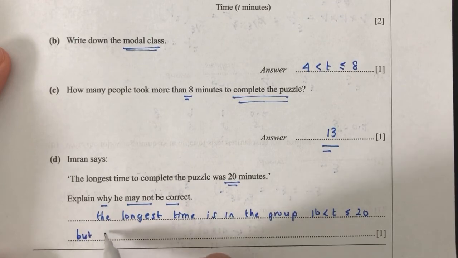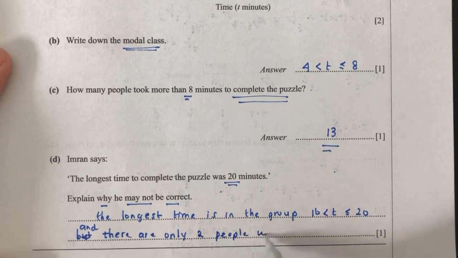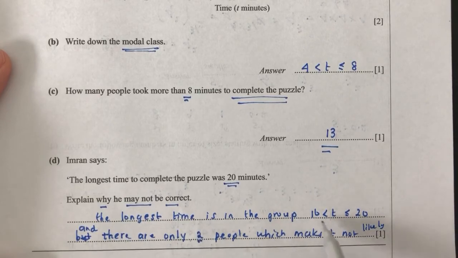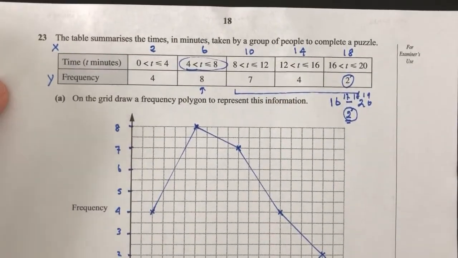But there are only 2 people, which makes it not likely, right? Because as you can see, the 2 people can really just be between 17, 18 and 19, but 20, it is possible, but it is not likely, so it may not be correct. So any plausible answer will be fine as well. And that is question number 23.